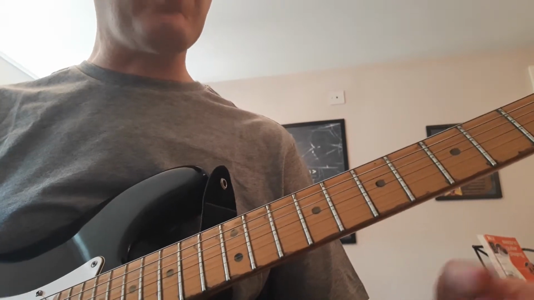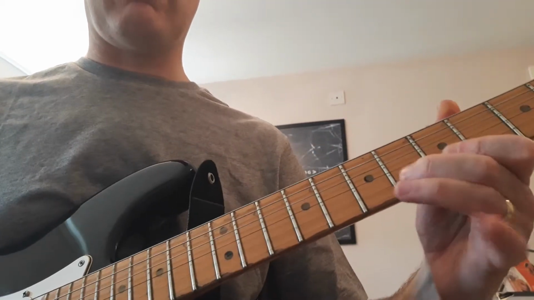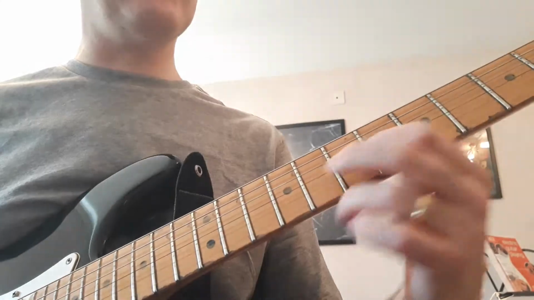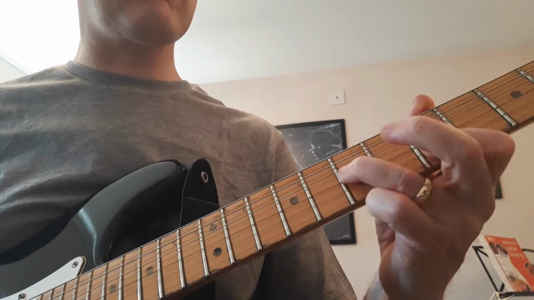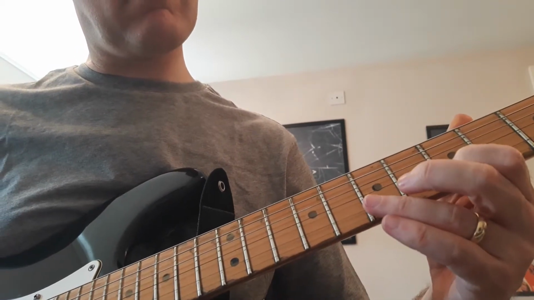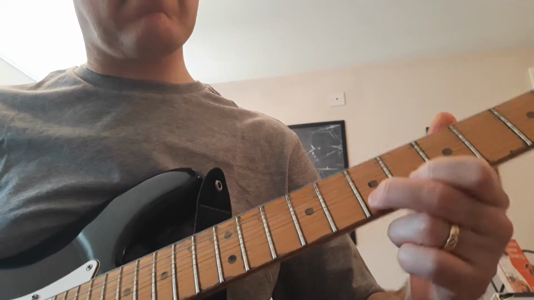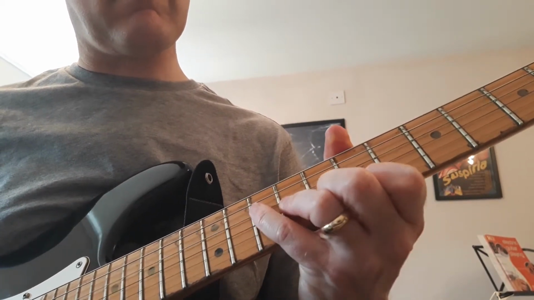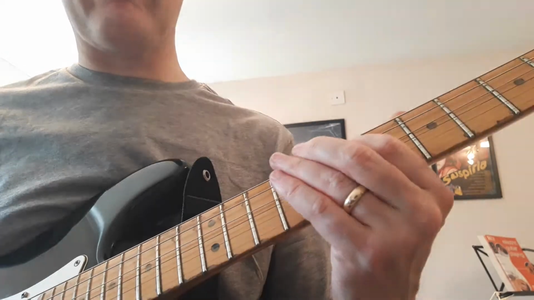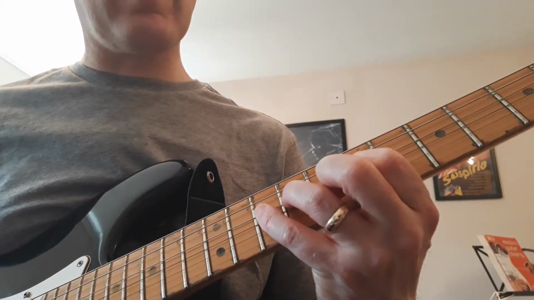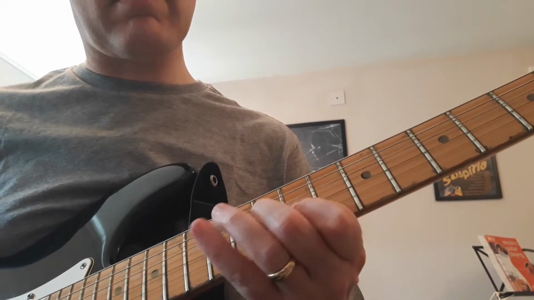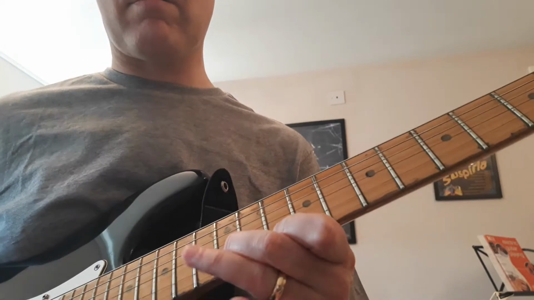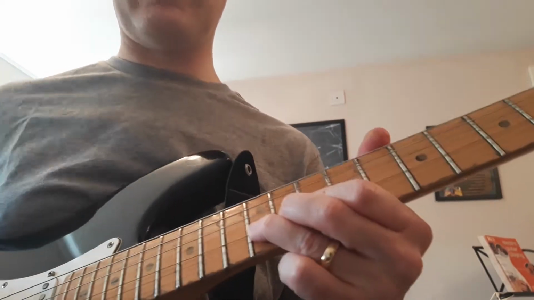Let's do the same for the minor scale. Okay, so that is using shape 5. So let's go to shape 1. Okay, so that's shape 1, shape 2. And shape 3.